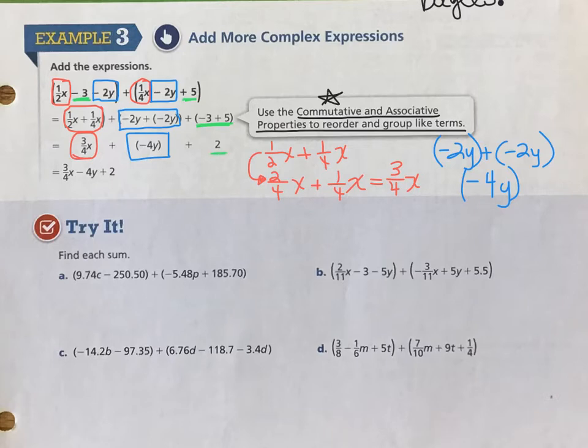So my final expression when I add these two expressions together is 3/4 x minus 4y plus 2. So I've just taken those three pieces and put them all back together into the expression. Now we're going to go down to the bottom of the page and attempt your try-its. For A and C, you can probably do those directly on your paper as is. With decimals, it's a little bit easier because we can use our calculator to actually do the computation.